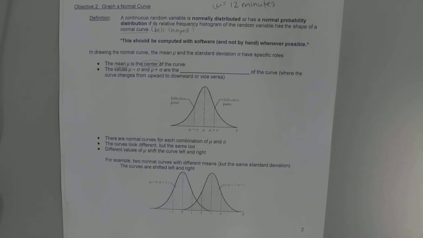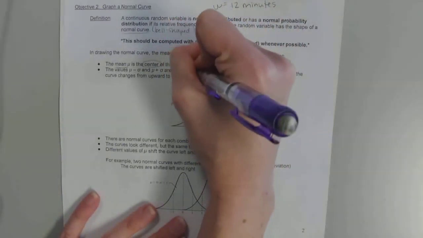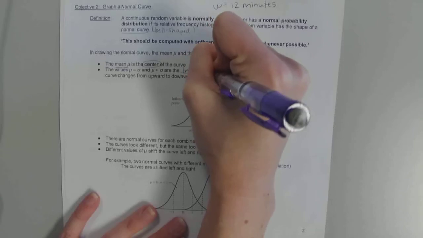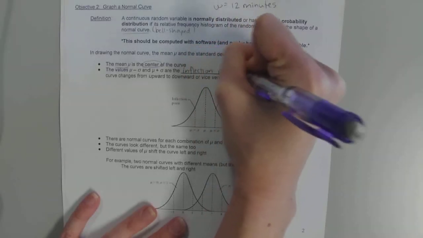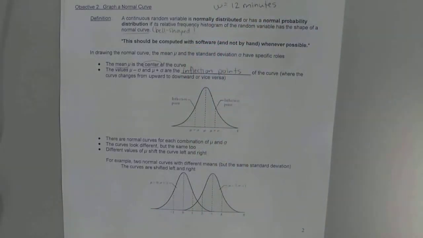The values mu minus sigma and mu plus sigma are called inflection points. So those that took calculus, that should sound familiar. Inflection points are where your curve changes from upward to downward, okay? And what do I mean by this? This is concave down, where it's curved like this, but at its inflection point, it changes to concave up.